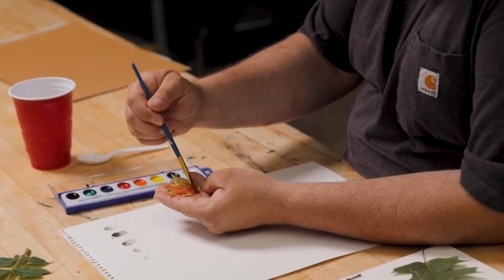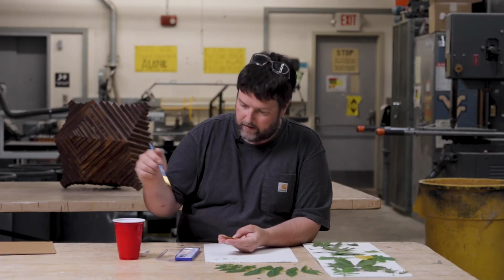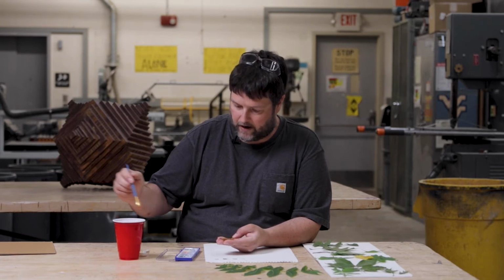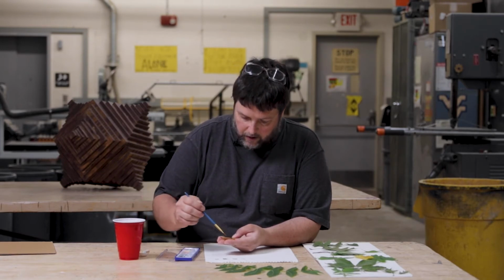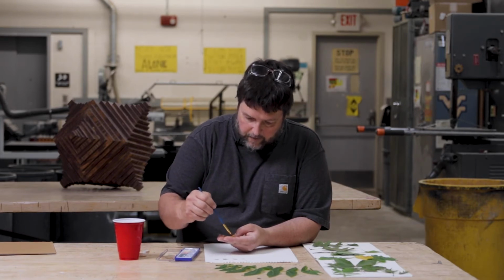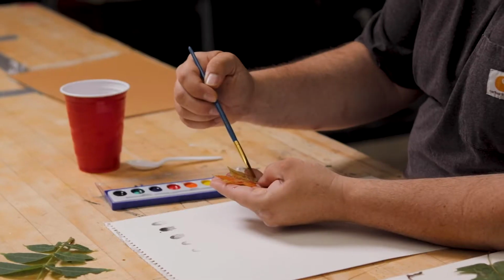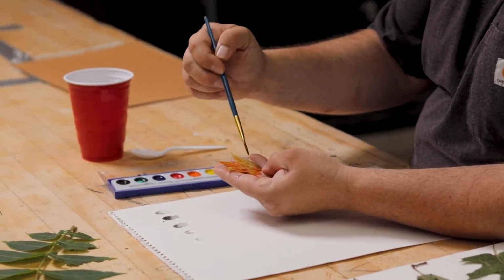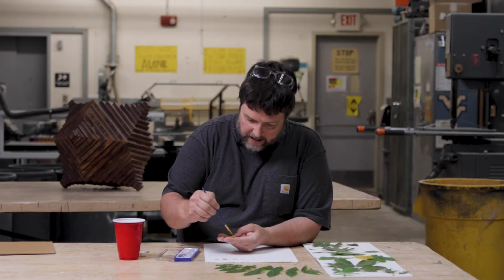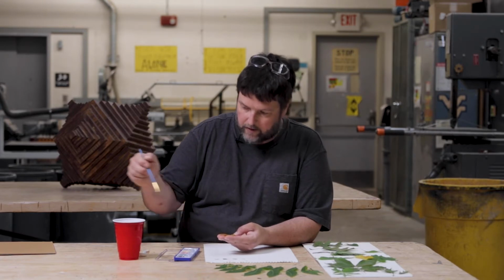Every leaf is going to be a little different when you do this. So once again, the most important thing is to have fun and experiment and see how the impressions get taken off of these different plants. I started with some red, and then I'm going to mix in some orange here, because those are nice warm colors. And I've got this saturated, meaning it's really covered with all of this watercolor.